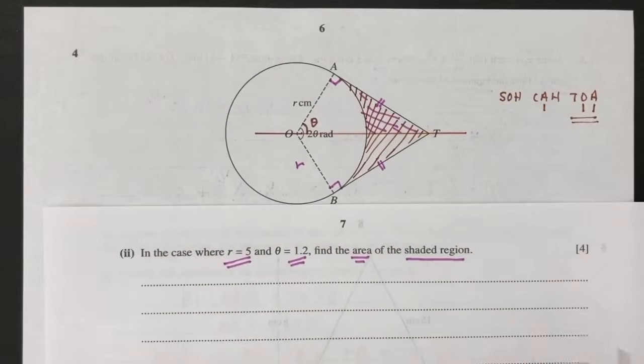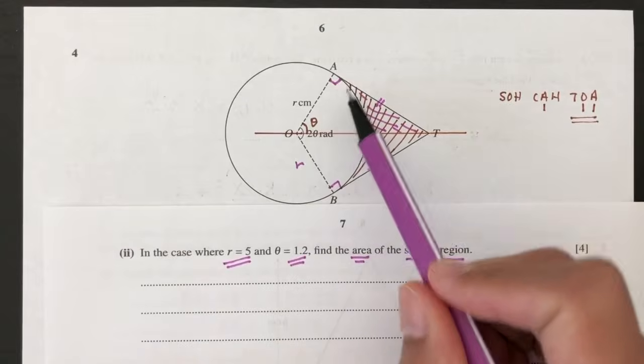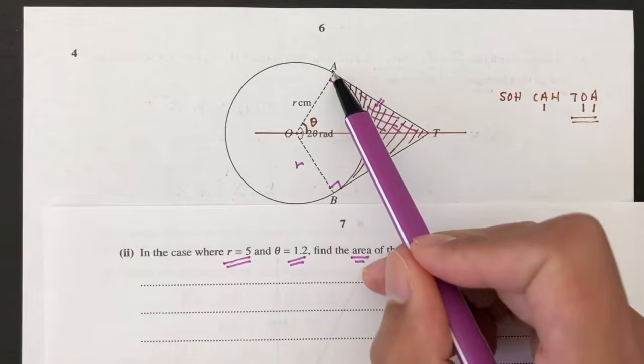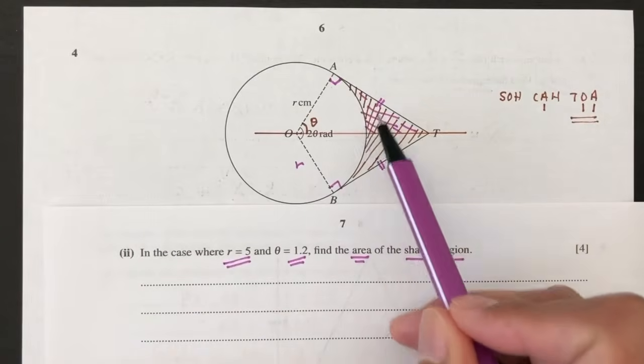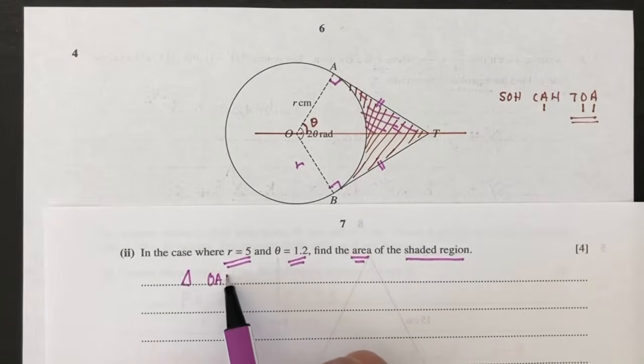So how would you find this? By observation, you will see that triangle AOB is a right angle triangle. If you subtract the area of this sector, you will find the area of that region. So let's find the area of triangle OAB.